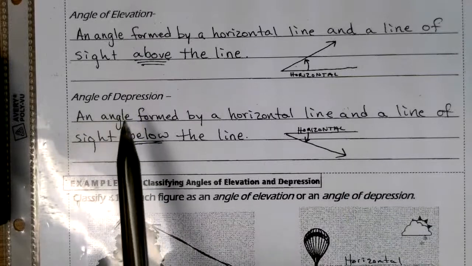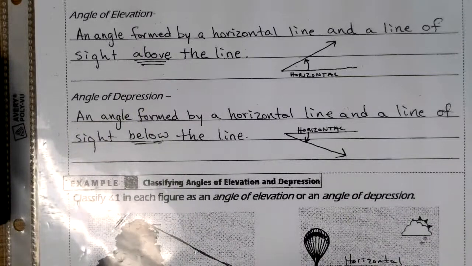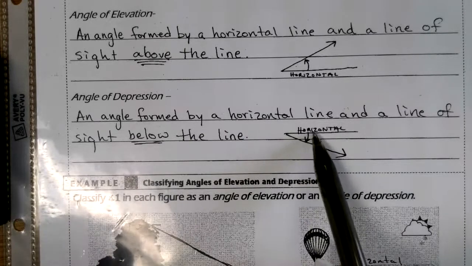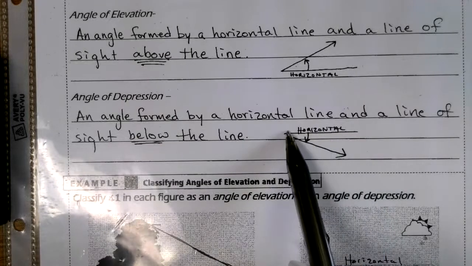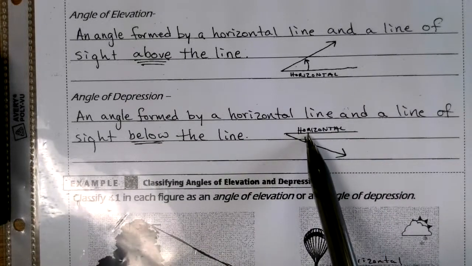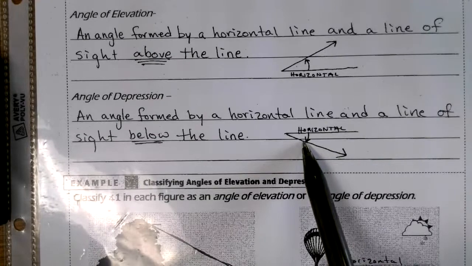An angle of depression is an angle formed by a horizontal line and a line of sight below the horizontal line. So again, here's my horizontal line. It is parallel with the ground, and my angle of depression is going down from that horizontal line.